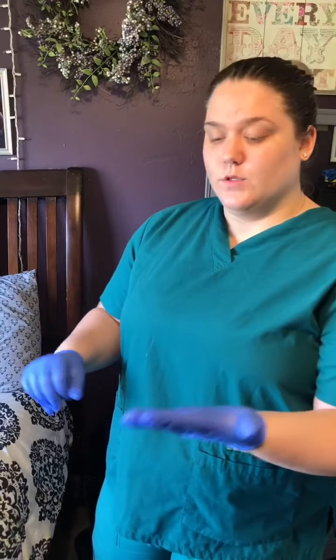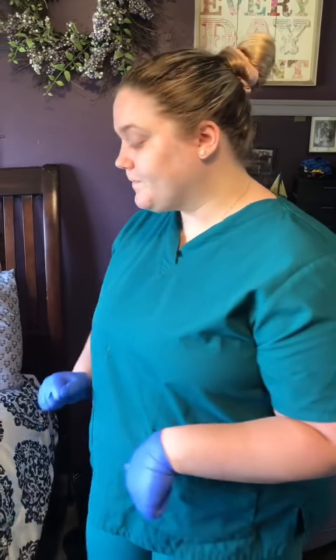So then I would look at that and note the drainage, the color, the odor, the amount, and the type. So I would note if it was scant, moderate, or copious. I would note if it was sanguineous, serosanguineous, serous, or purulent. And then after I did that, I would dispose of that according to my agency's policy in the waste bin.